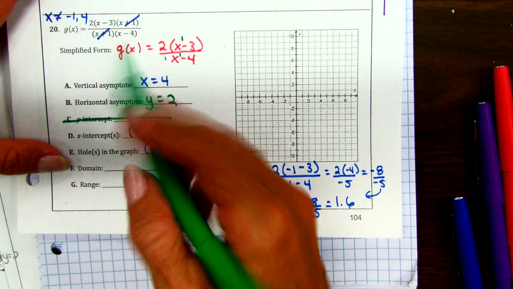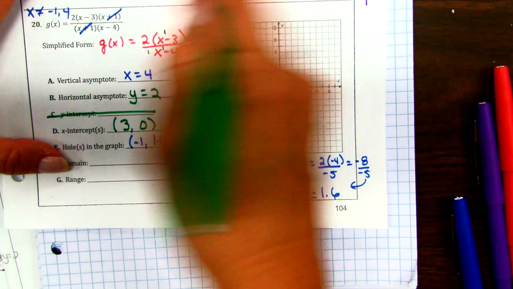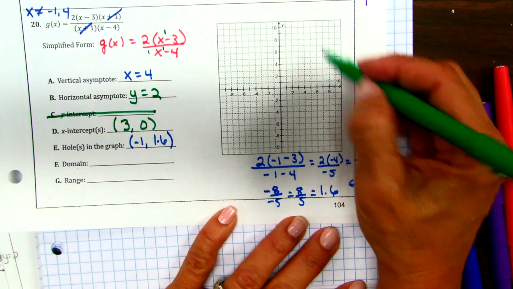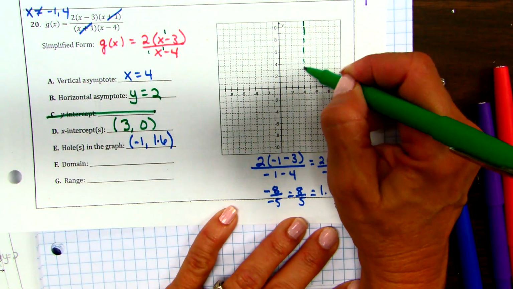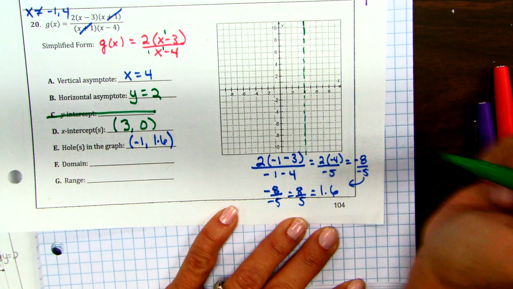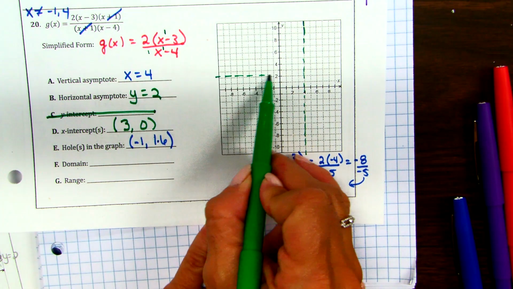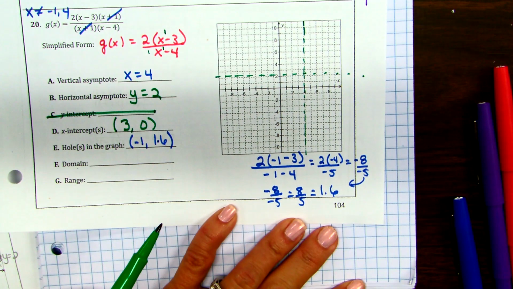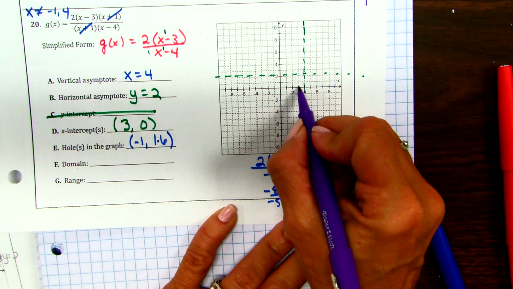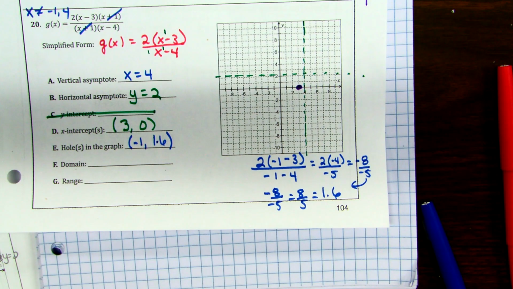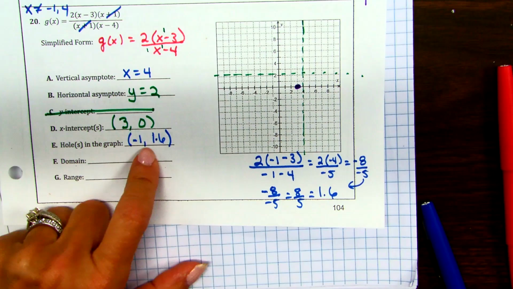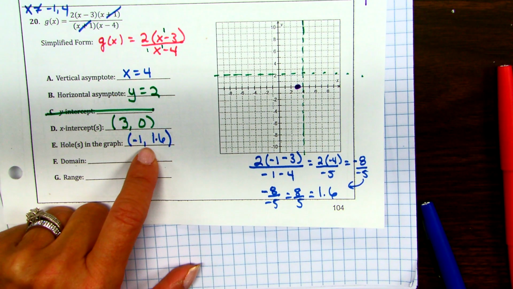So I'm going to start by putting my asymptotes, and everything I just found is going to go on the graph, basically. So x equals 4, so I have a vertical asymptote at x equals 4. A horizontal asymptote at y equals 2. I have an x-intercept at 3, 0. So an x-intercept is a closed circle. It is part of the graph. It is included, not excluded, right? But we do have an open circle at -1, 1.6.